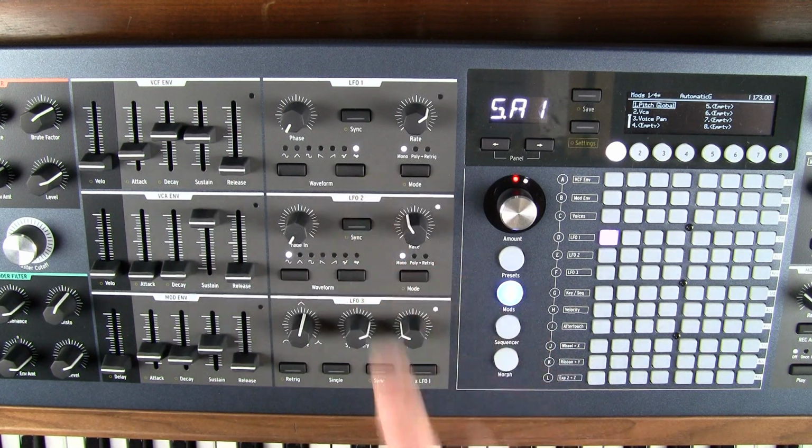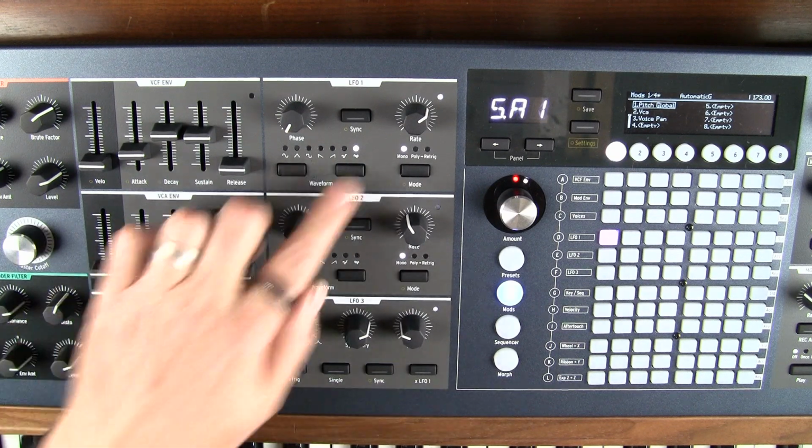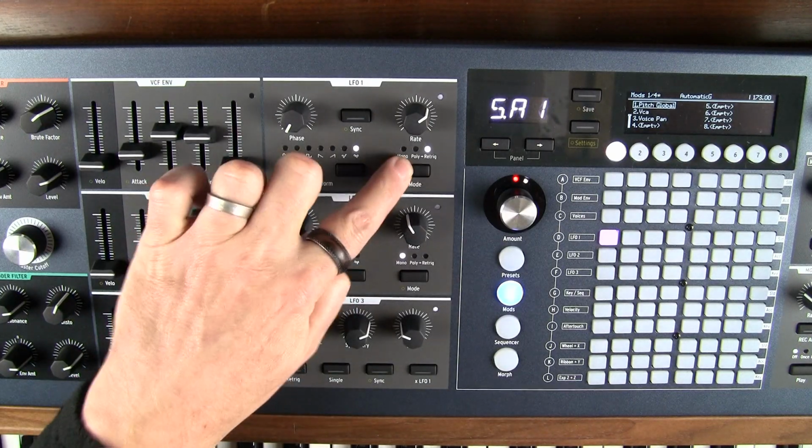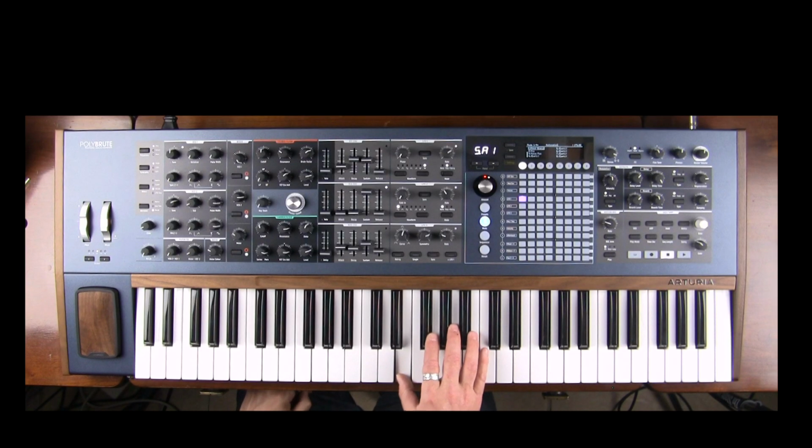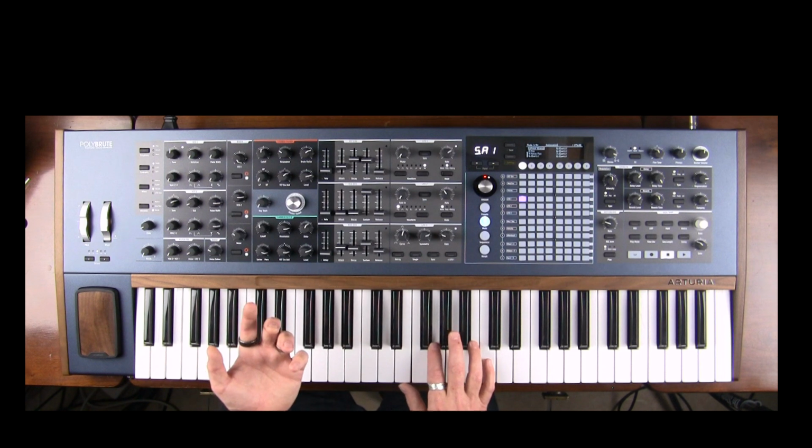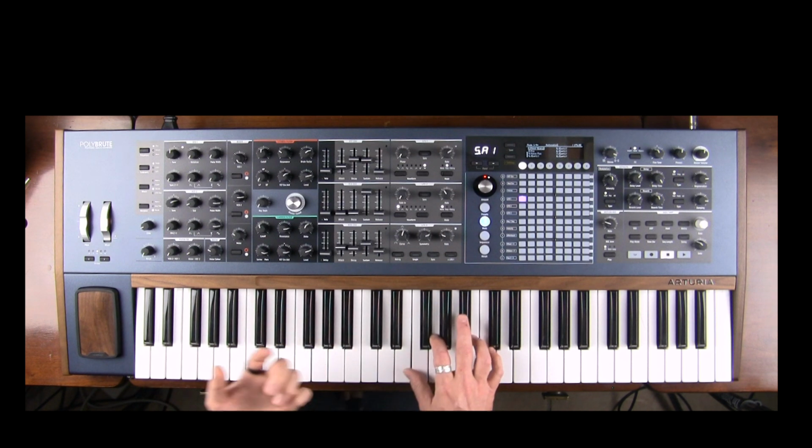And here's the best way to do that. You go to your lagged sample and hold. Here, we're going to leave it at a high rate and in a big amount so you can hear what's happening. So basically, you're introducing something that varies pitch over time in a random way. And if you switch it to polyphonic, you can hear that all of the different notes, they all have their own random, not synced variations in pitch, which is awesome.